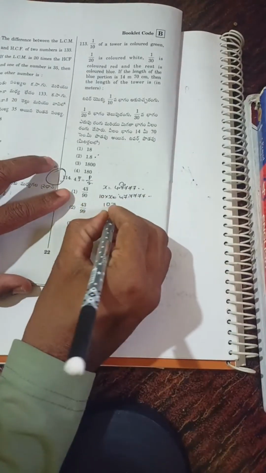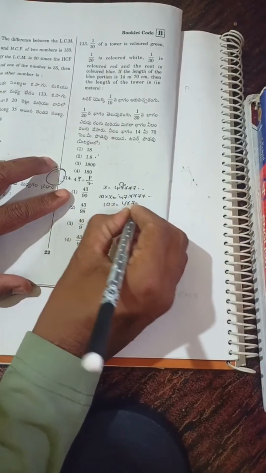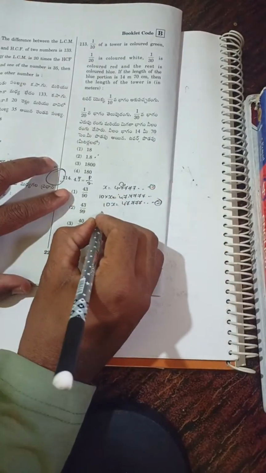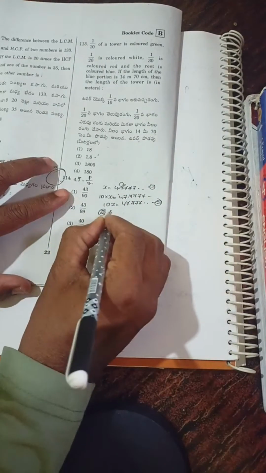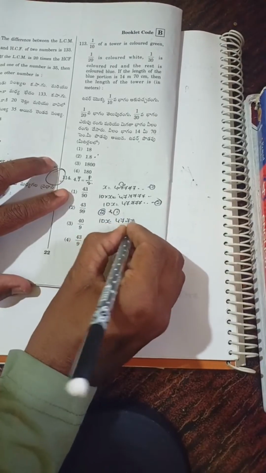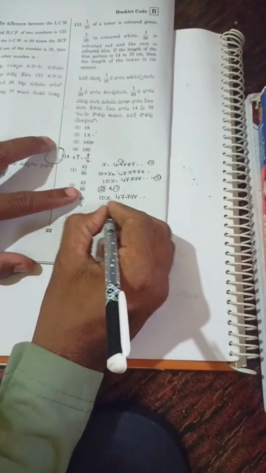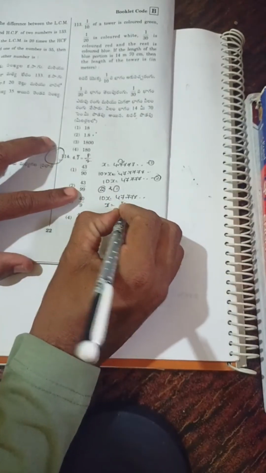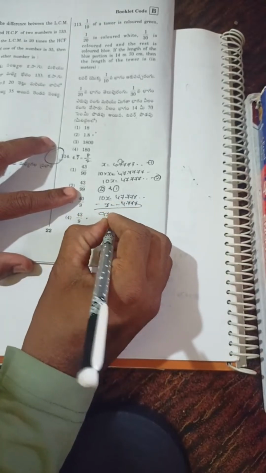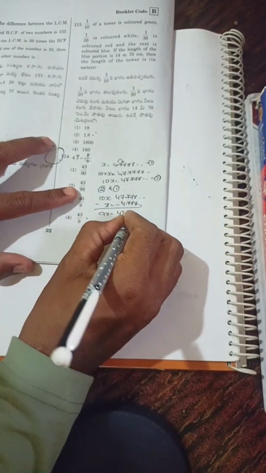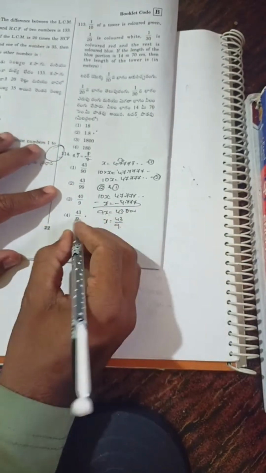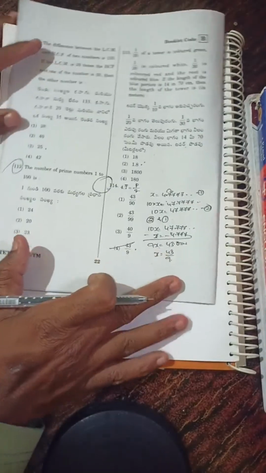So the value becomes 10x is equal to 47.777 and so on. This is equation number 2. This is equation number 1. From equations 2 and 1, if you subtract, 10x is equal to 47.777 and so on, and x is equal to 4.777. If you subtract these two, 9x becomes 43.000. So x value will become 43 by 9. Finally, the answer x value is 43 by 9.